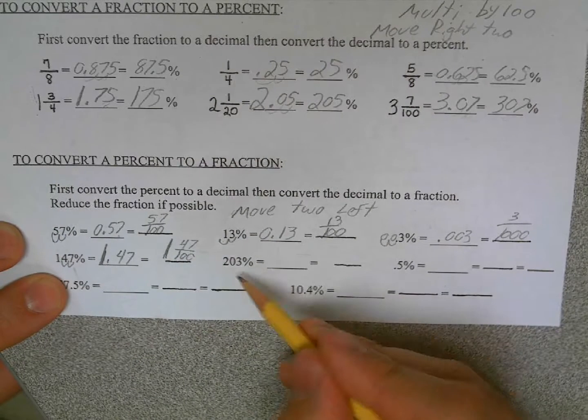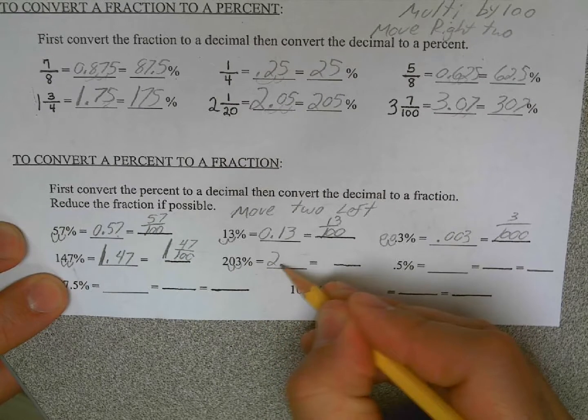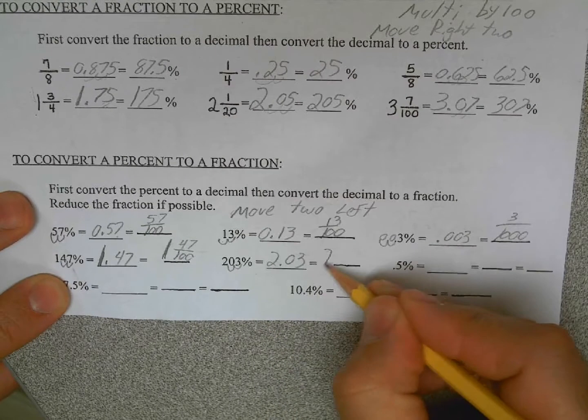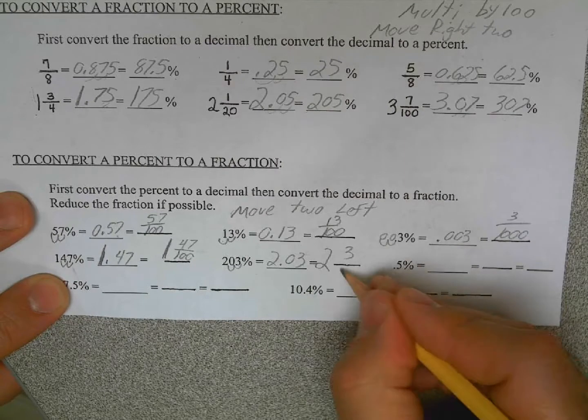We're going to convert this to a decimal. We've got to move it to the left too. So I got 2.03. So I got my 2 wholes and then 3 in the hundredths spot, over 100.